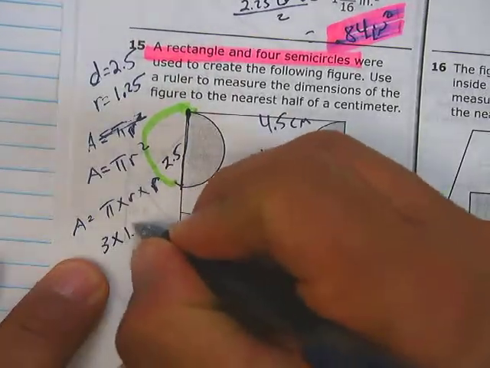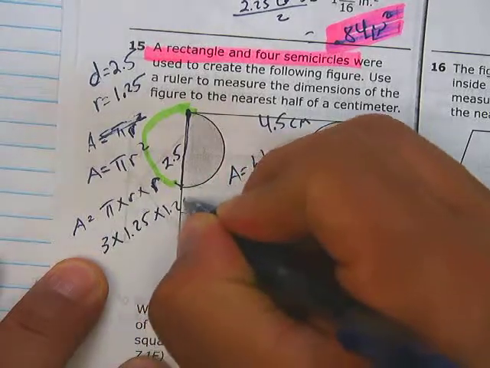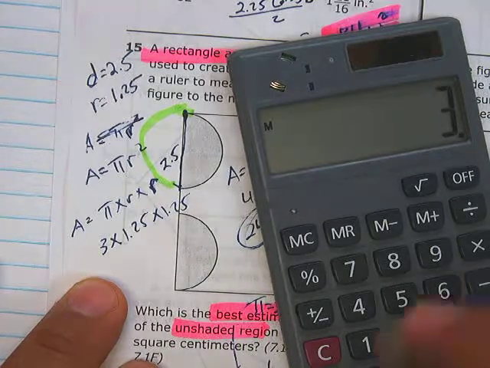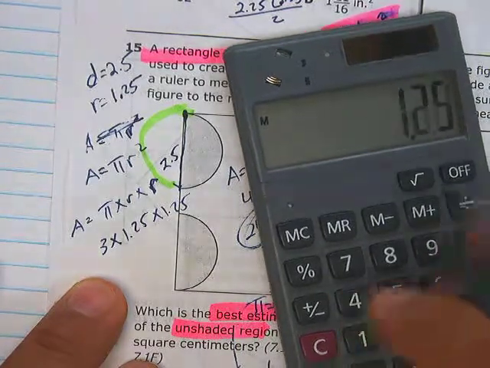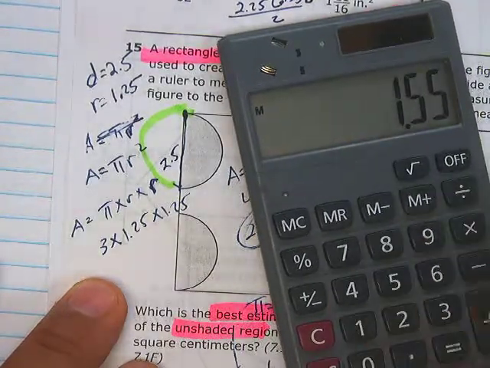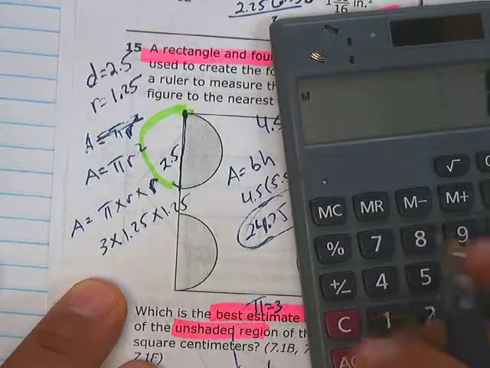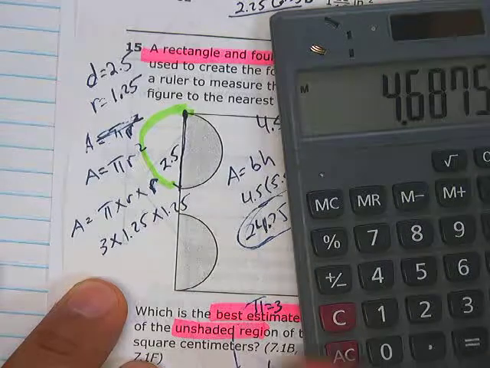Well, the radius is half of that. So the radius is 1.25. So then that's what I'm going to input in this equation. And pi is going to be 3, because best estimate. So 3 times 1.25 times 1.25.